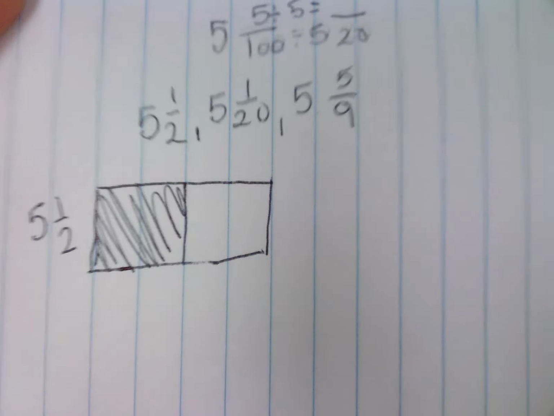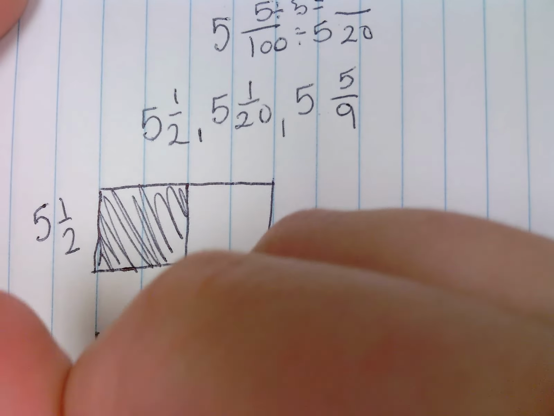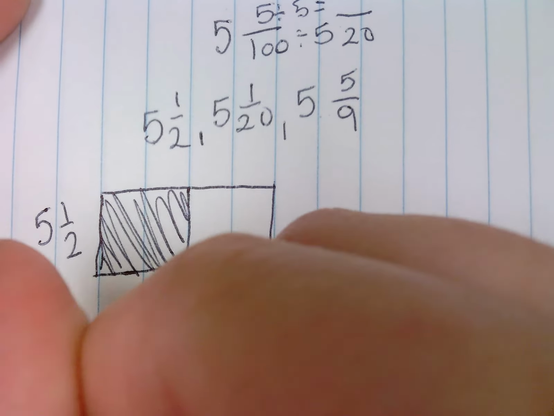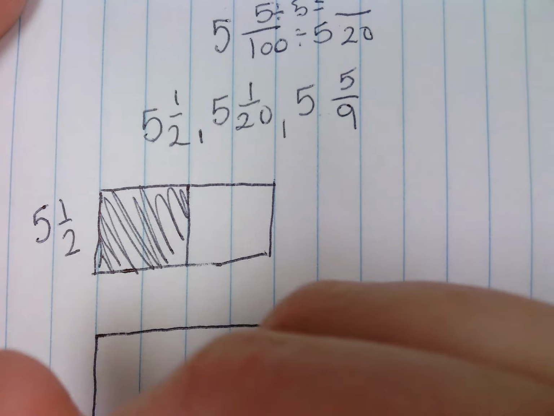This is my 5 1/2. My half is just going to be in the middle. I have 1/2, so 1 out of the 2. Now I'm going to do my next picture, 5 and 1/20.